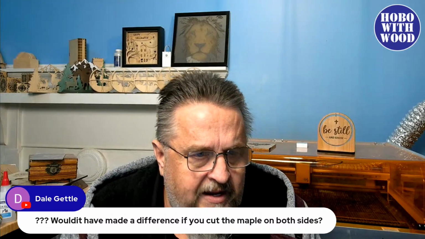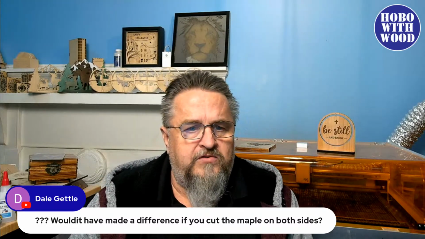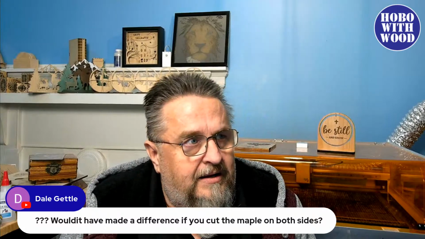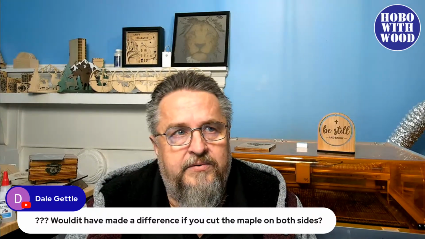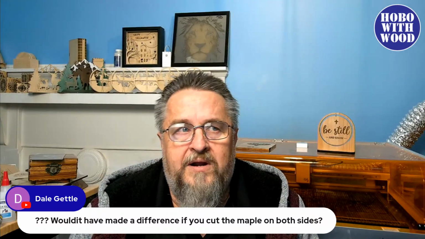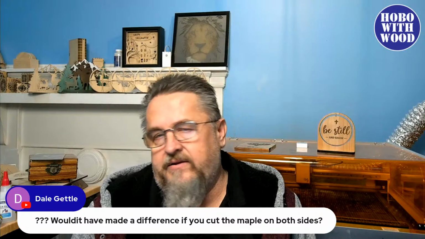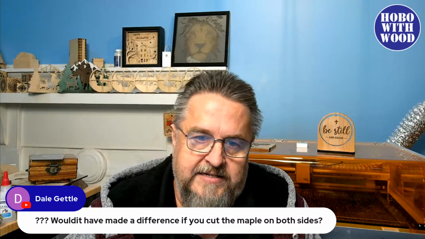Would it have made a difference if you cut the maple on both sides? It might have helped produce a more uniform cut, but that's not what you want to do. You don't want to be in that situation, because then you get, even if a slight variance of a quarter of a millimeter between one side and the other, or less. When I'm cutting, I want to cut through from one side.